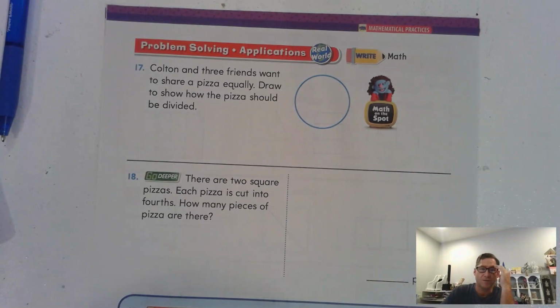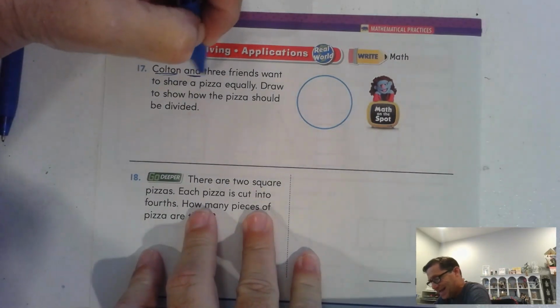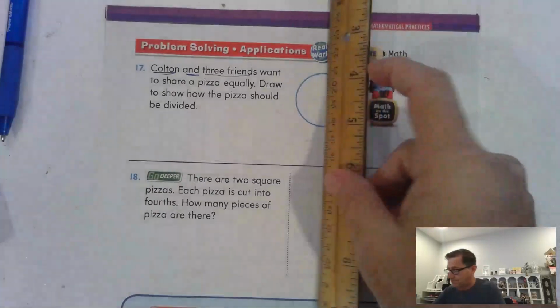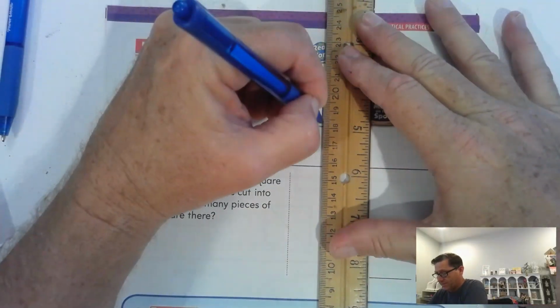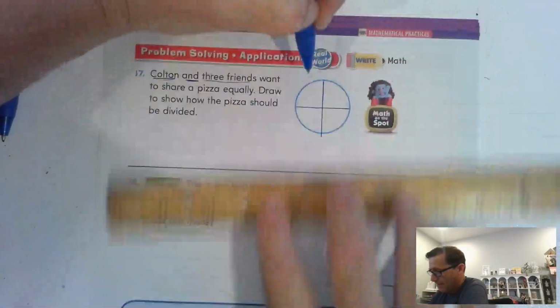Colton and three friends want to share a pizza equally. Draw to show how the pizza should be divided. Colton and three friends. It's four people, right? So we want to take our pizza and divide it into four equal pieces. Okay.